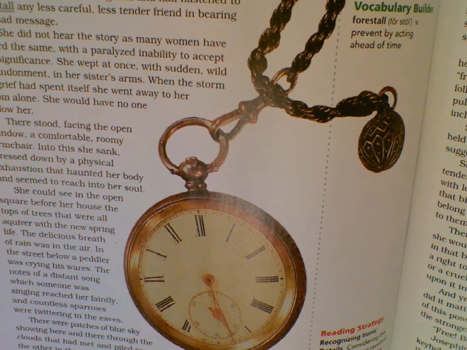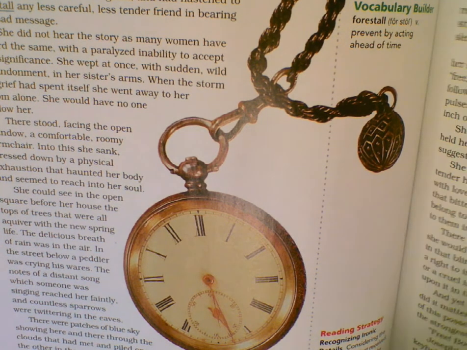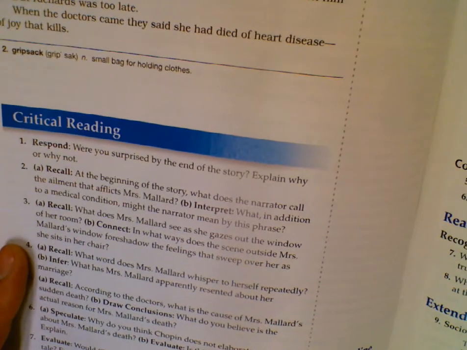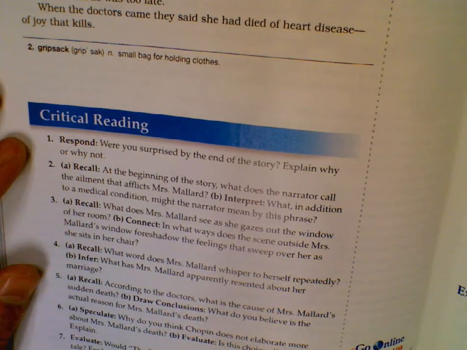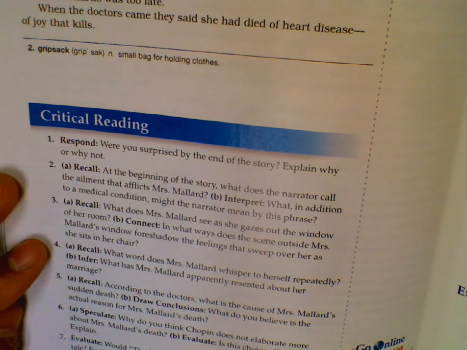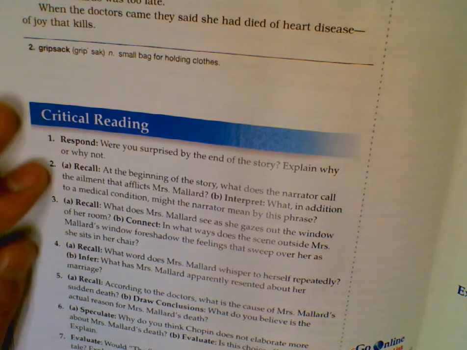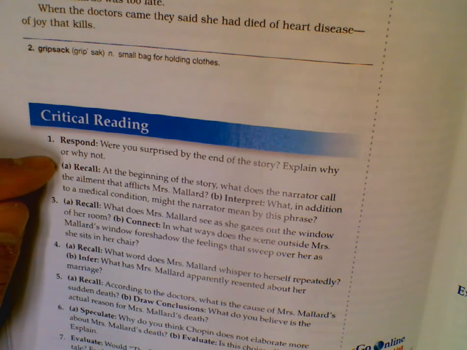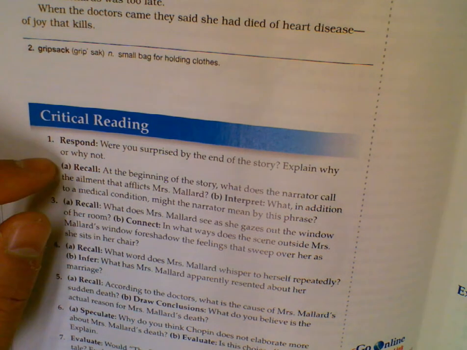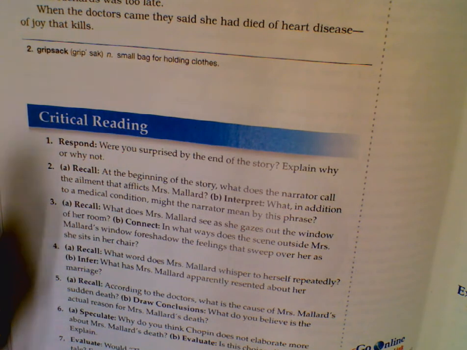You may certainly ask me any questions you may have about the reading. Also, it may be helpful for you to go to the end here and answer the discussion questions, and I will happily talk to you about the answers to these questions. But you will certainly, at the very least, want to read this story and get yourself caught up in that regard.